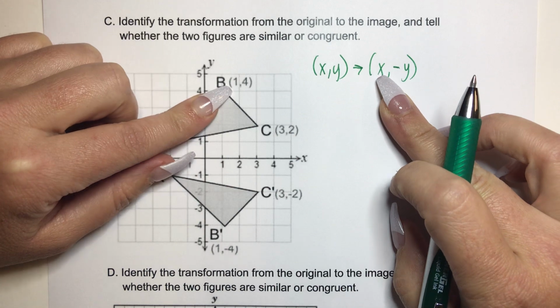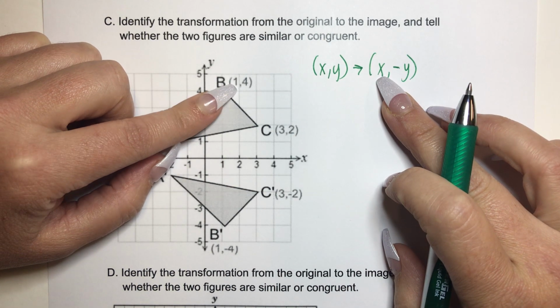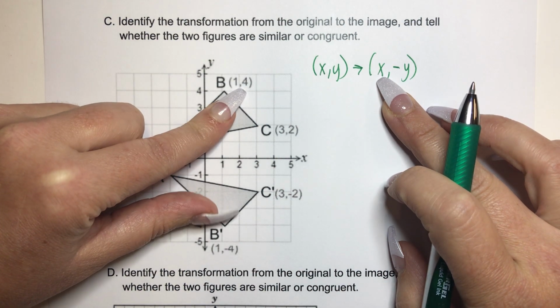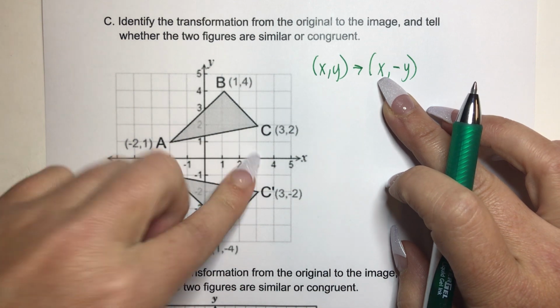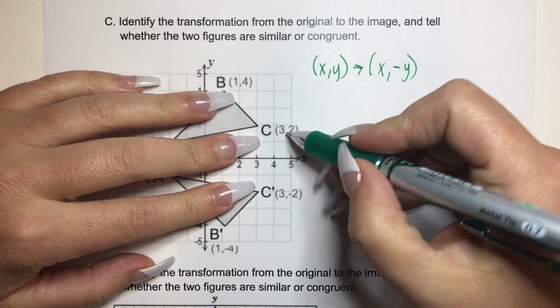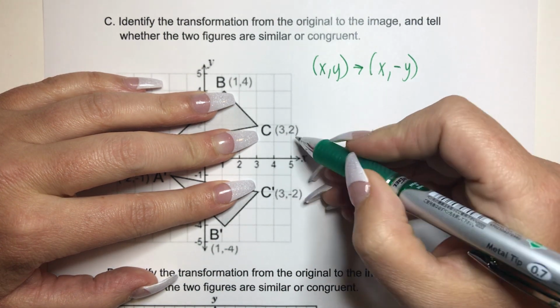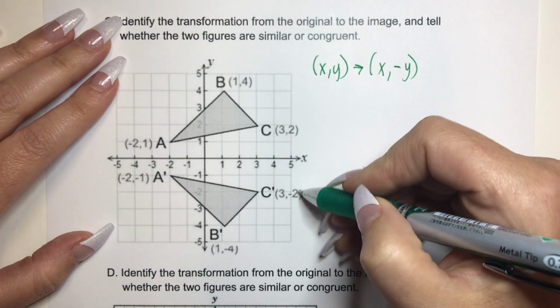What about here? We have 1, 4, so this rule, the reflection across the x-axis, says that the x should stay the same, which it is, it's 1, but the y, which is positive 4, should become negative, which it does, so that works for B. So the last thing we have to do is check it for C. Okay, our x part is 3, and that stays the same, and then our y part is 2, and then the y becomes negative.